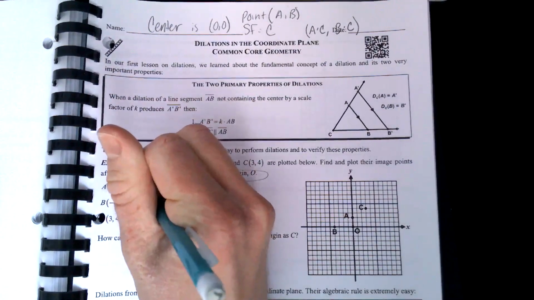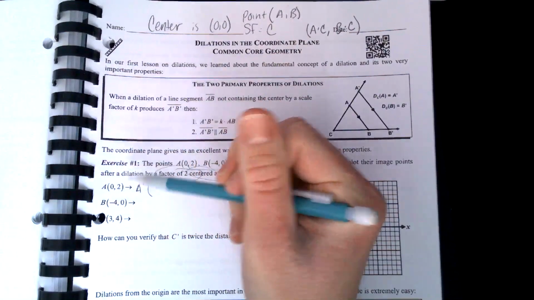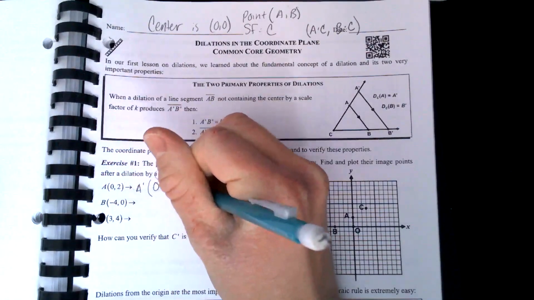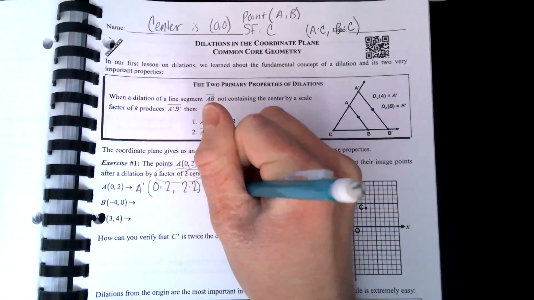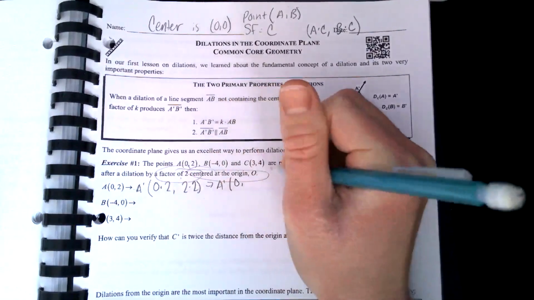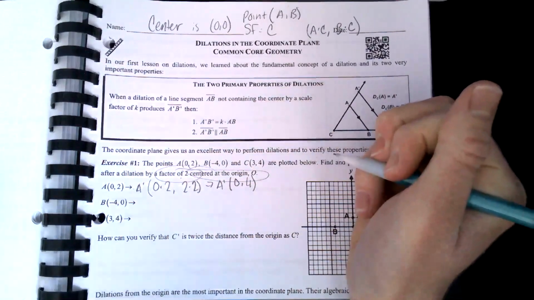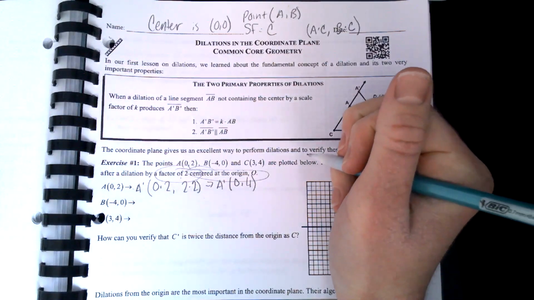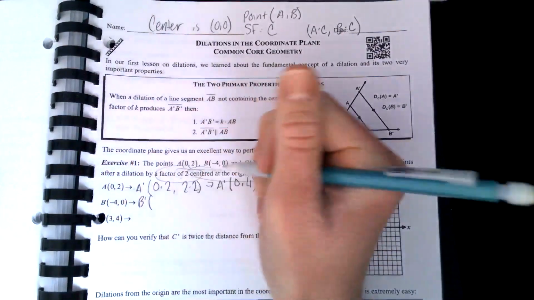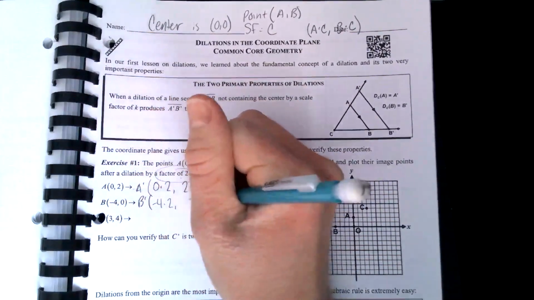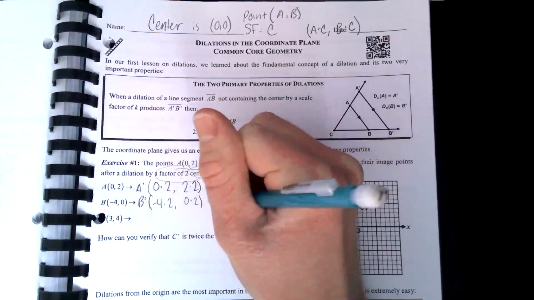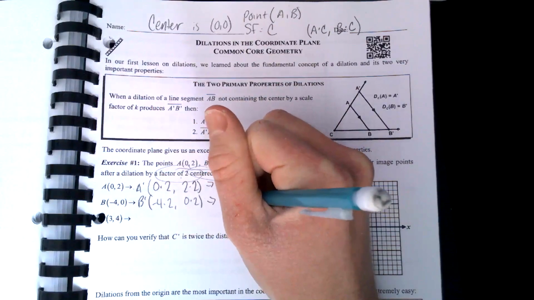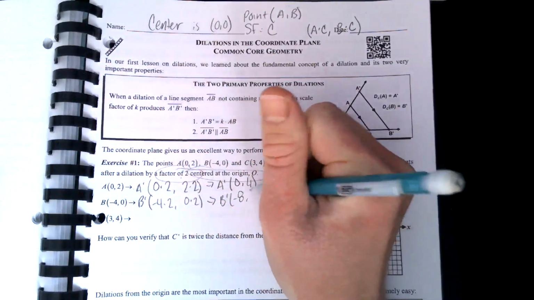So A is (0, 2). A prime is going to be 0 times 2 and 2 times 2. 0 times 2 is 0, and 2 times 2 is 4. So A prime is (0, 4). B is (-4, 0), so we do the same thing: -4 times 2 and 0 times 2, which is -8 and 0.